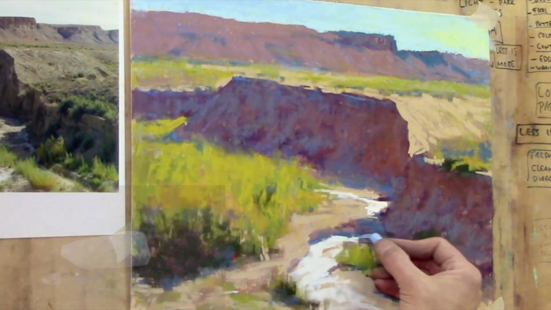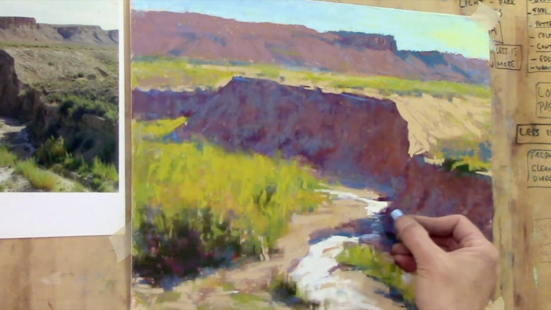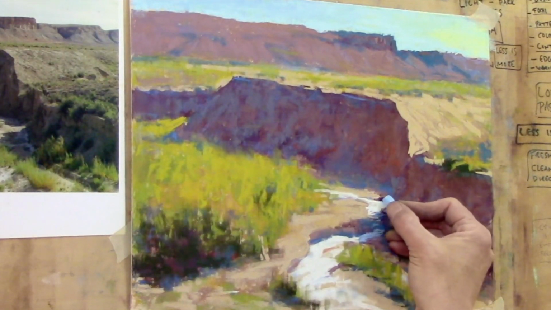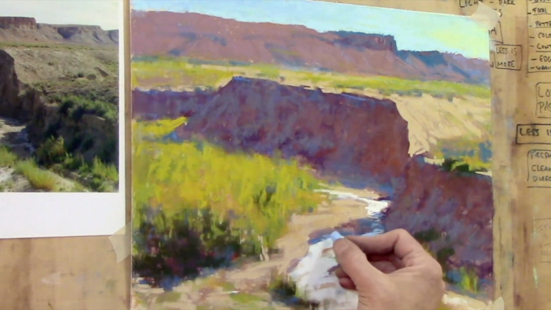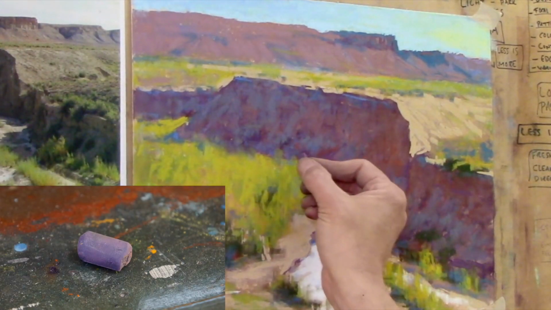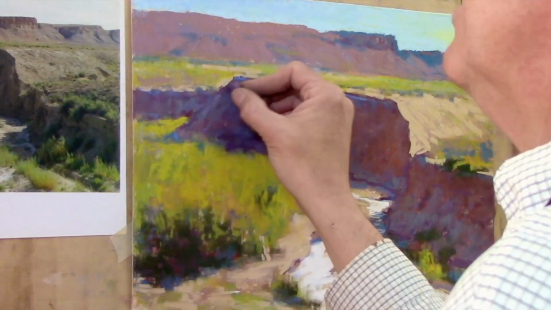I'm just going to get a little bit of this cool light to show the wash going through the shadow. Okay, so what I'm going to add a little bit darker value just to get that. There's an edge here in the wash that I want to describe.